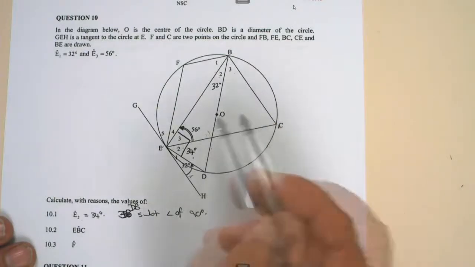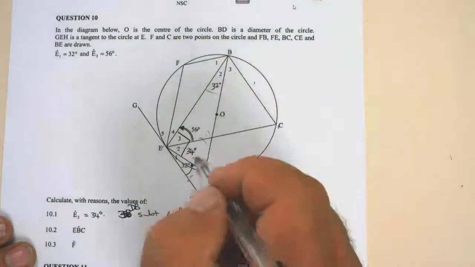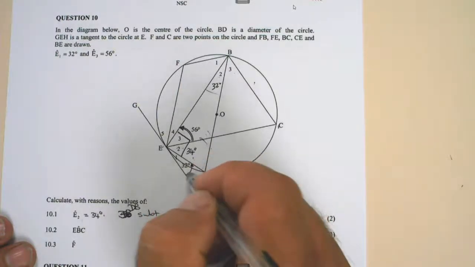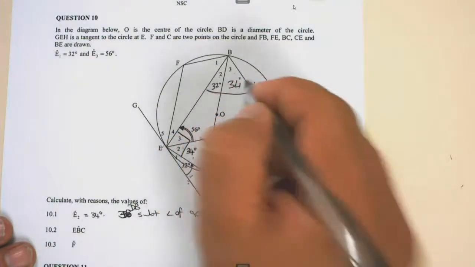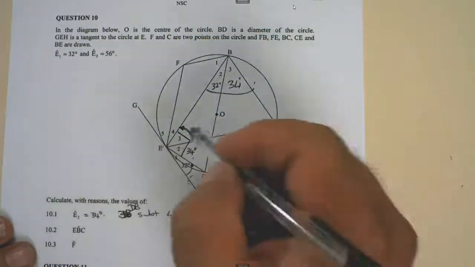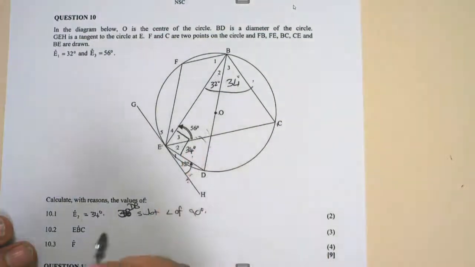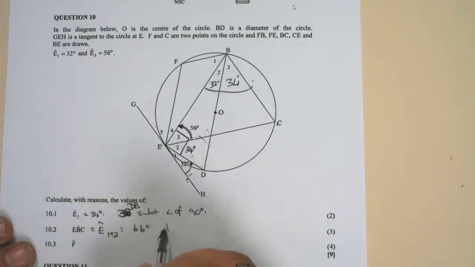Now, we know that the angle between the tangent and the chord is equal to the angle in the alternate segment. So that whole angle there is equal to 66 degrees. So therefore, that angle there is 66, so that must be 34 degrees. So EBC is equal to this whole angle there. We can say it's equal to angle E1 plus 2, which is equal to 66 degrees. And the reason is the tan chord theorem.